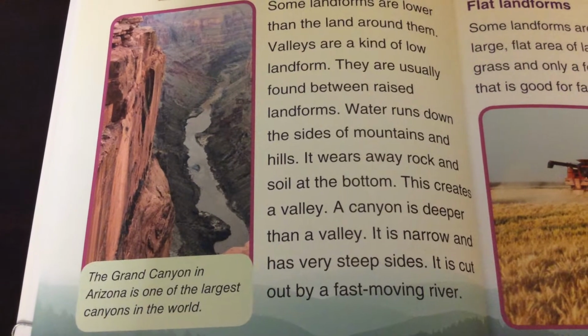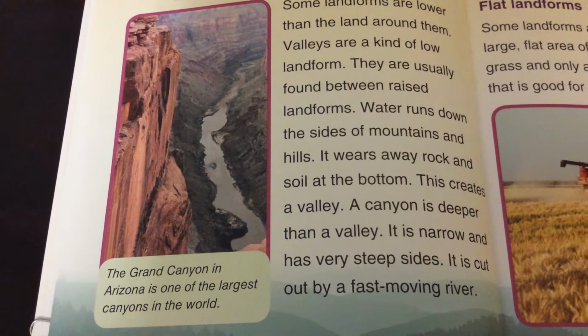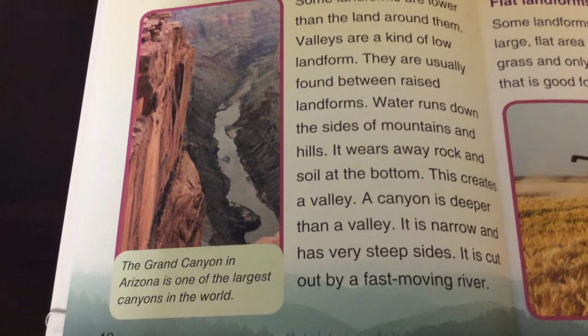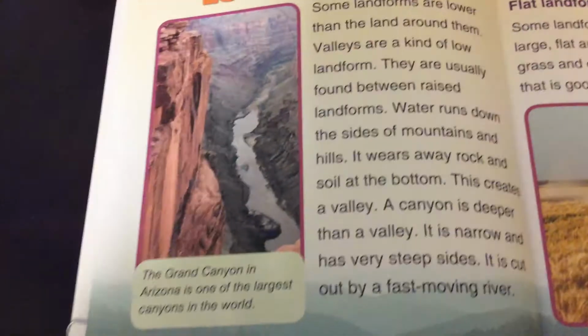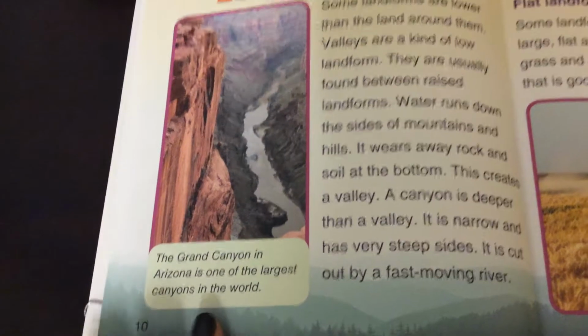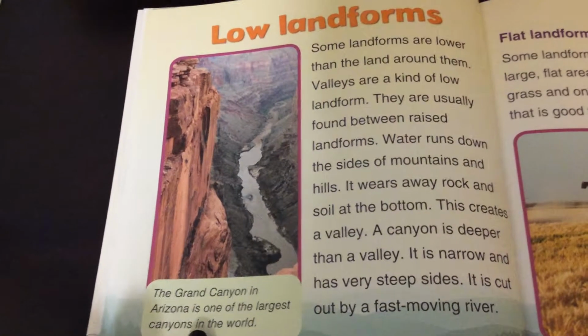This creates a valley. A canyon is deeper than a valley. It is narrow and has very steep sides. It is cut out by a fast-moving river. And here we see the Grand Canyon. The Grand Canyon in Arizona is one of the largest canyons in the world.